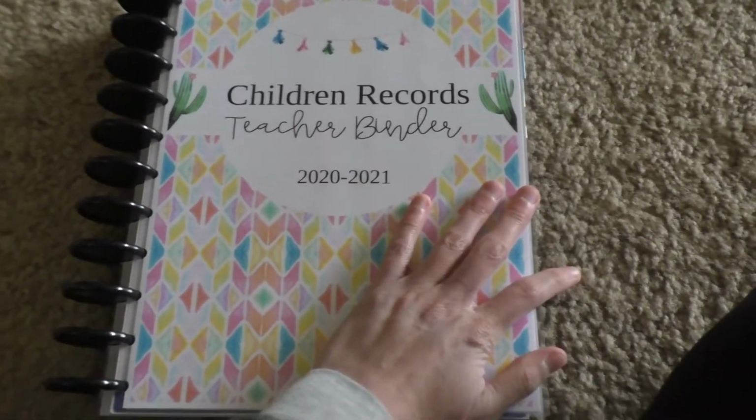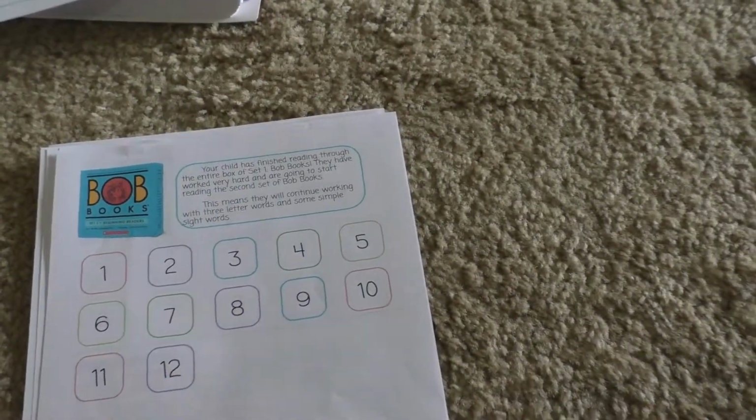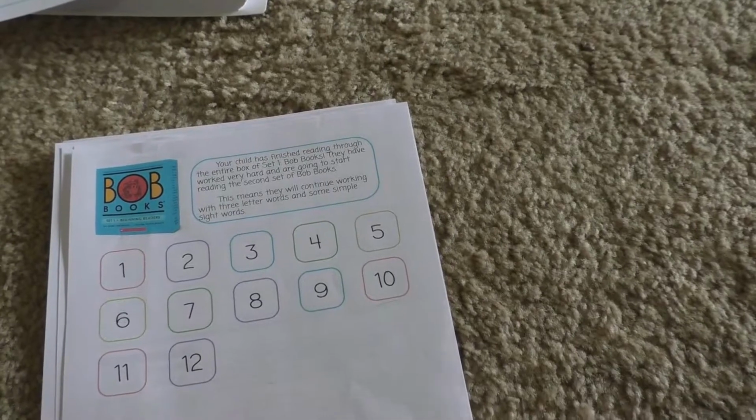I can't show you the inside of it because of all the names, but I do have the templates that I can show you that I put in here. So this is my observation sheet. So I check what I'm observing, and then it's double-sided, so I have plenty of room to write. Then I have reflections on the observation, and that would go under each child's tab because each child has their own tab in the notebook.